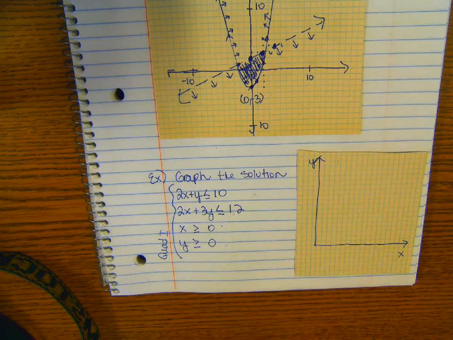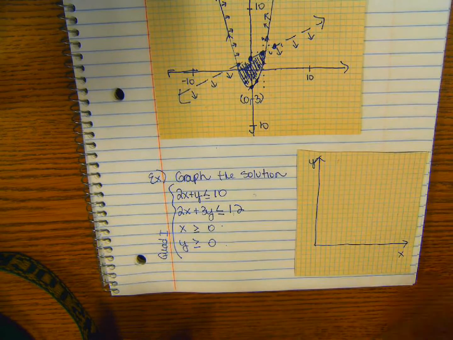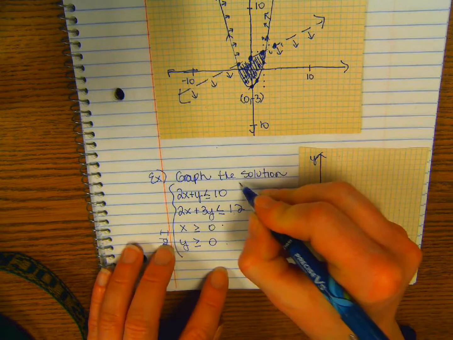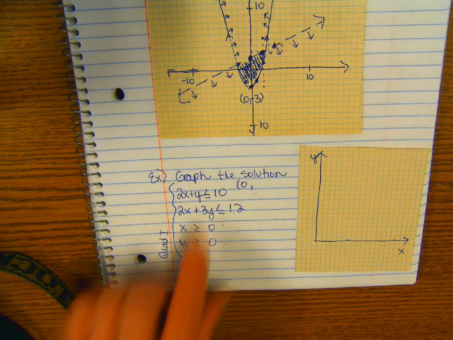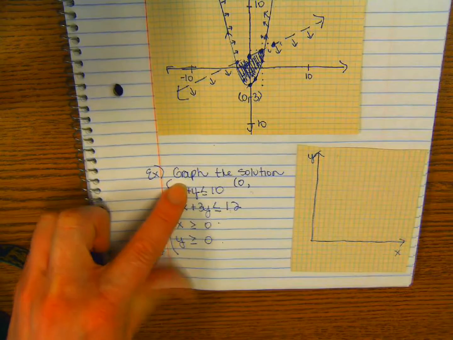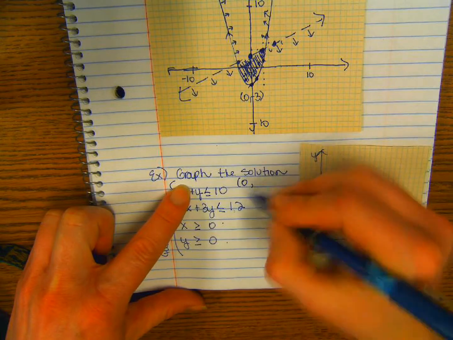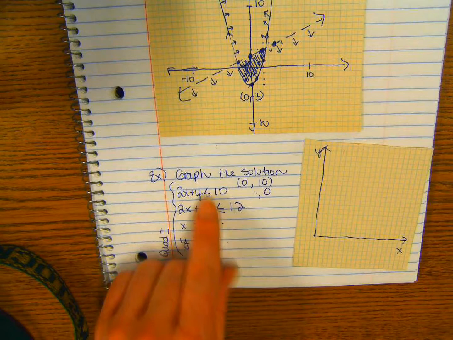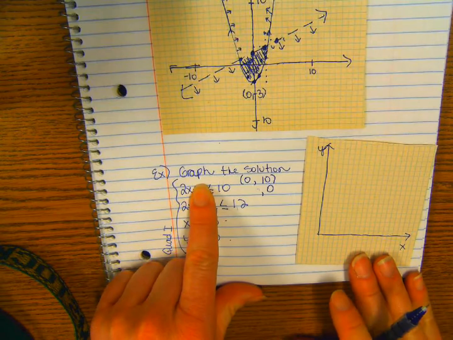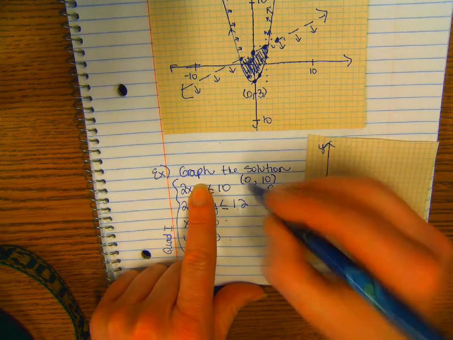Okay, so what I'm going to do is I'm going to mix it up here, and instead of having these in slope-intercept form, I'm going to put in 0 for x and figure out what y is. If I put 0 in for x, it cancels, right? What would y equal? 10. If I put 0 in for y, let's flip it around, what would x equal? I get 2x equals 10, x would be 5.